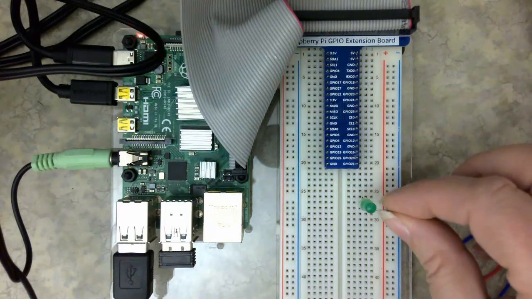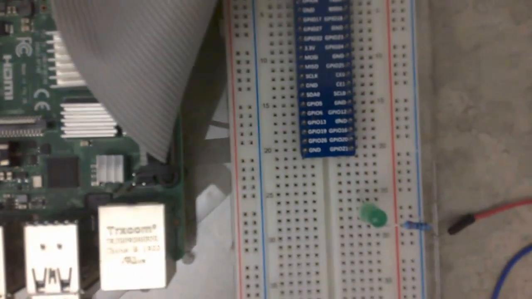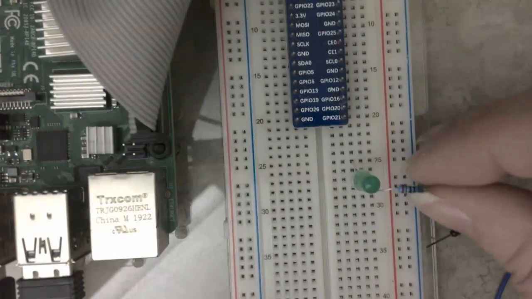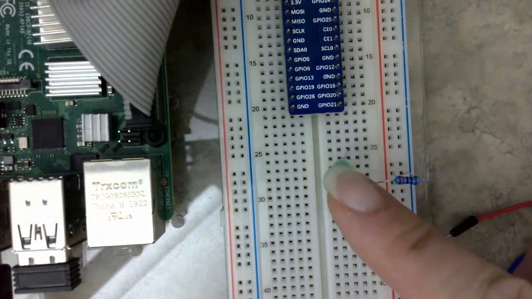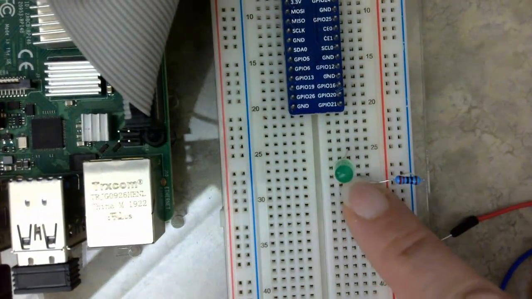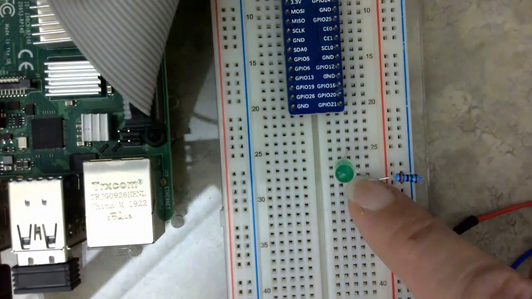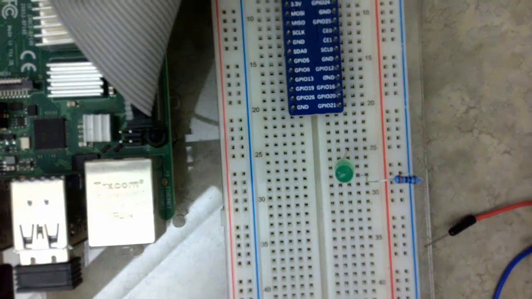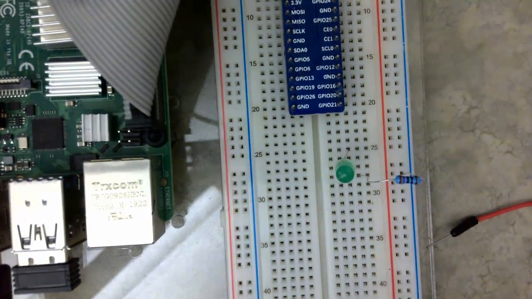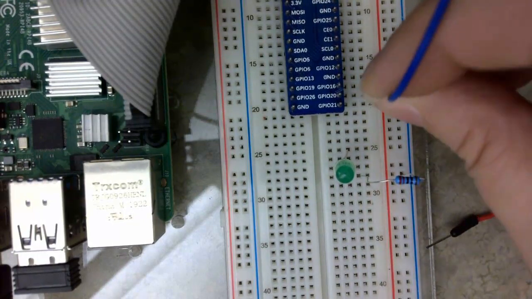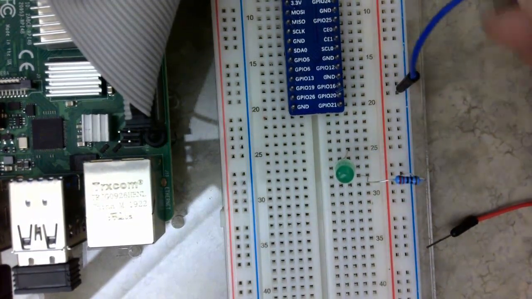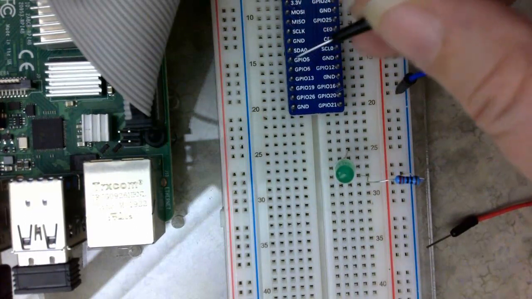And we'll bend these, make sure they don't cross. Let's see if we can get a little closer there. So we're going from here at row 28. We've got the resistor jumping across to the ground power rail. So we need to attach that blue now to a ground pin.